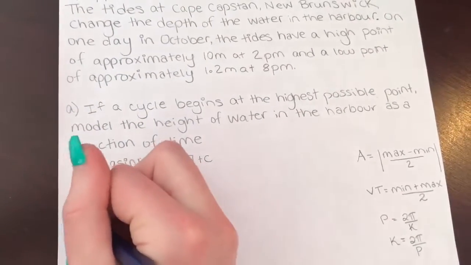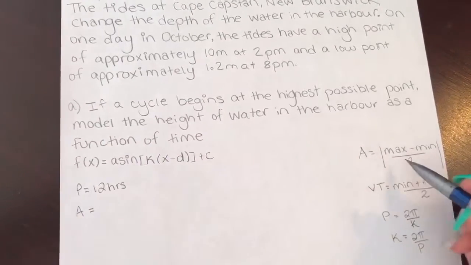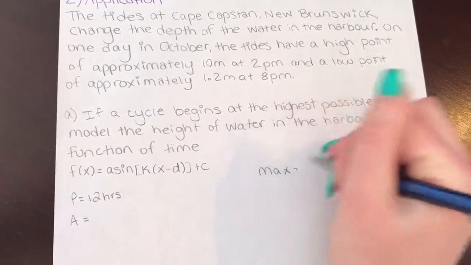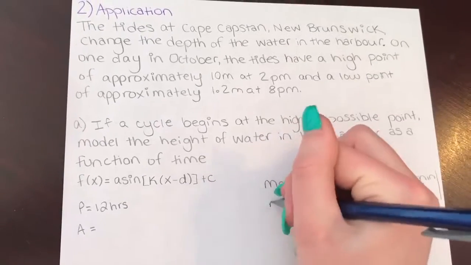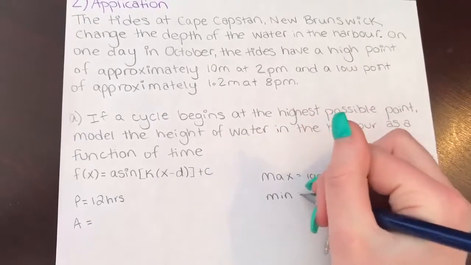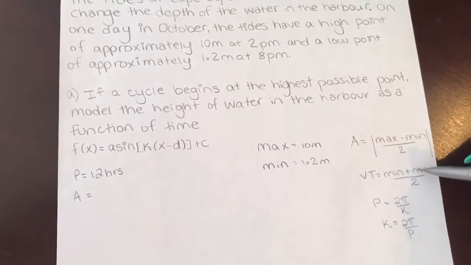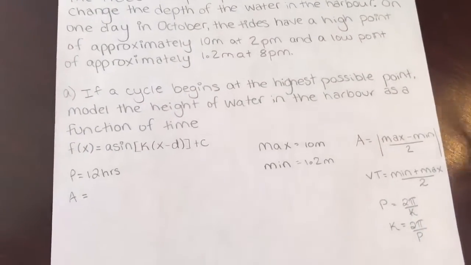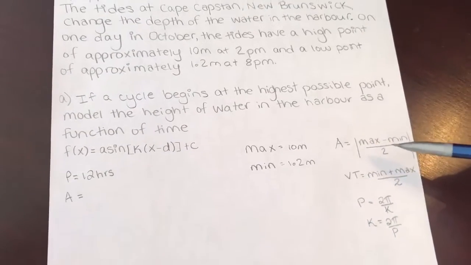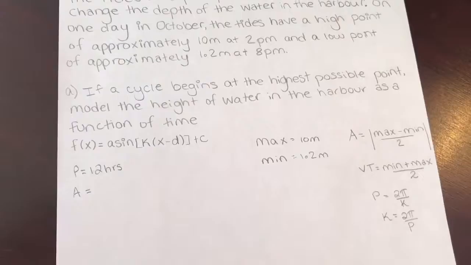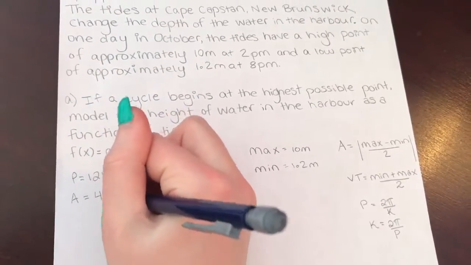Okay, for our amplitude, we're going to have to use our formula because we are actually given the max, which is 10 meters, and we are given the minimum, which is 1.2 meters, and that's all we're given. So we're going to have to use the max and the min to solve both of these. If you plug the max and the min into the amplitude equation, you do get 4.4.